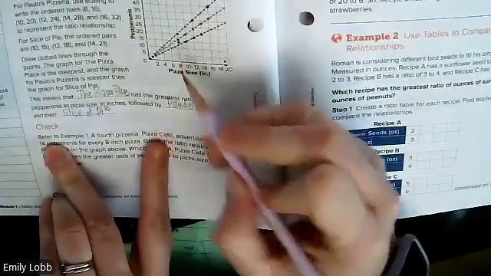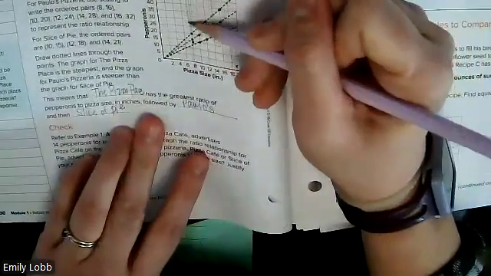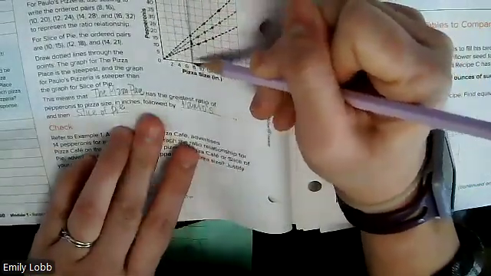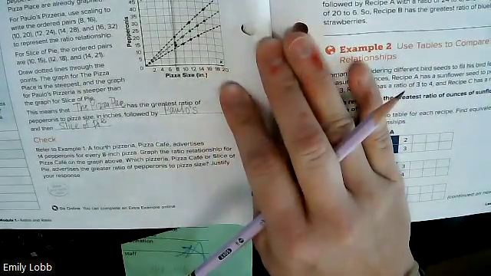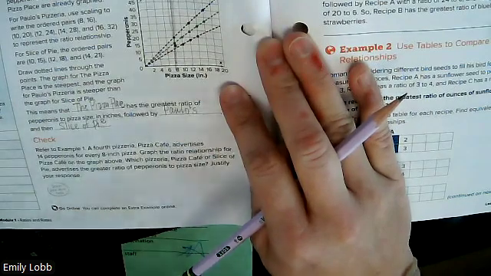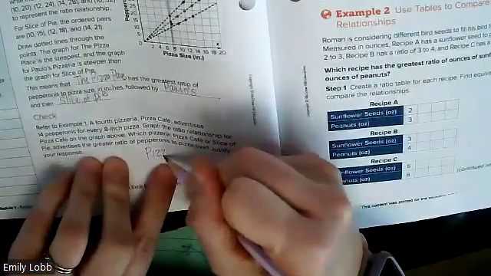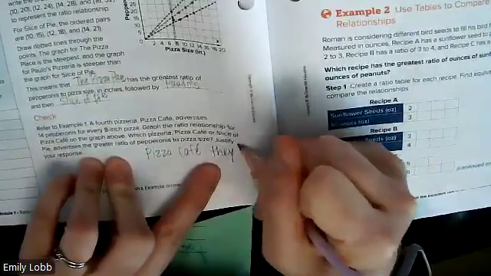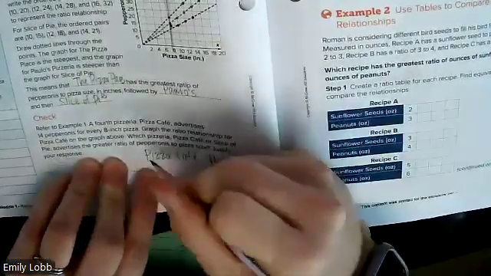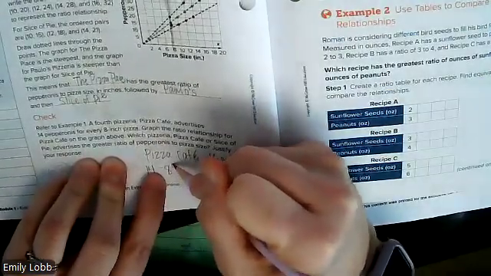As you're looking here, if you're comparing along the 8-inch line, right? Because we can only compare the same size pizza. It looks like this new place, Pizza Cafe, has more than Slice of Pie. So we're going to say Pizza Cafe, because they have 14 for 8 inches.